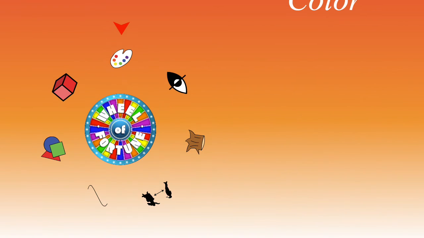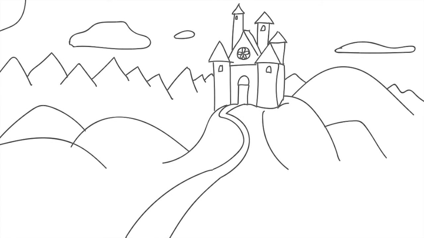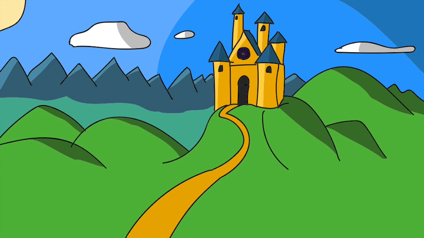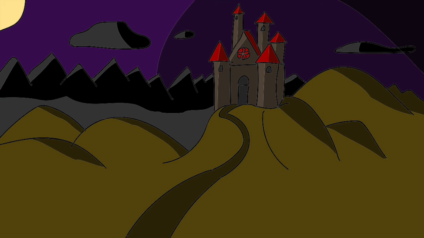Up next, we have color. Everyone knows what color is, but taking full advantage of it is easier said than done. Let's say we wanted to draw a castle on top of a hill. We draw green grass and a blue sky, and boom! We have a happy little castle on top of a hill. But if we make the grass brown and the sky purple, it suddenly becomes Dracula's castle. To put it simply, color matters.